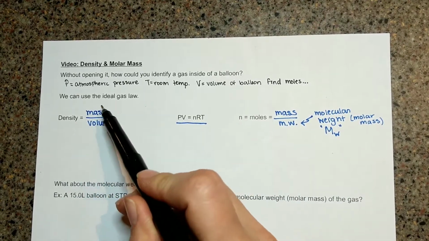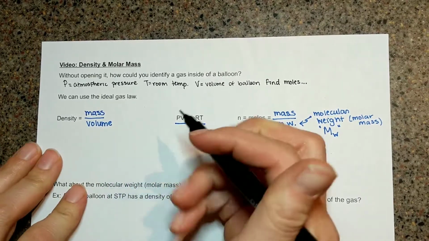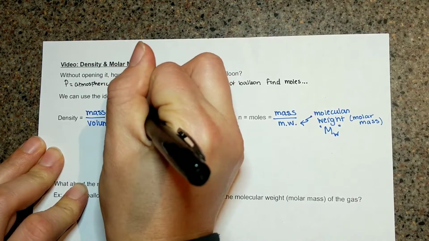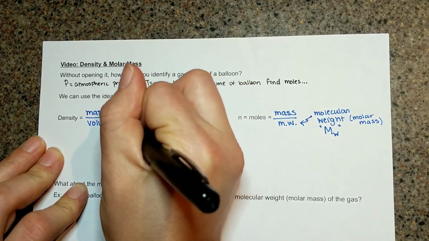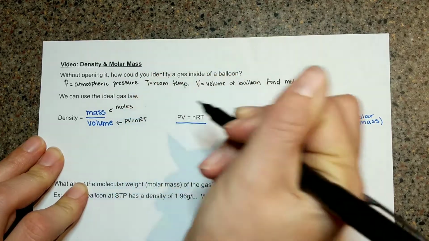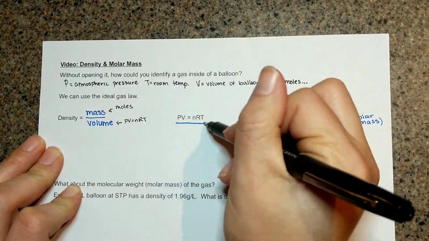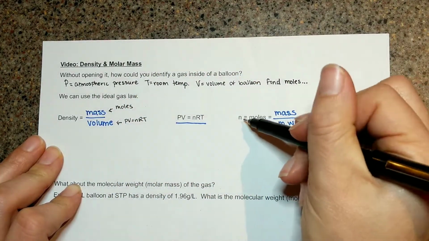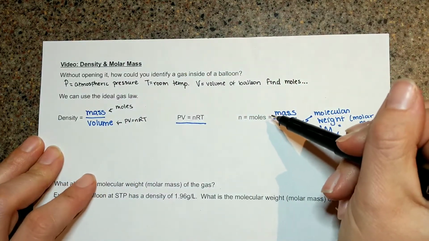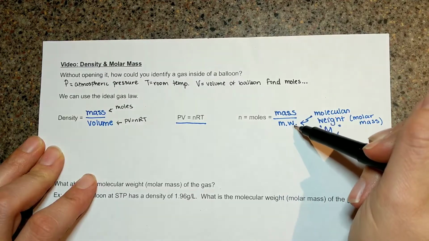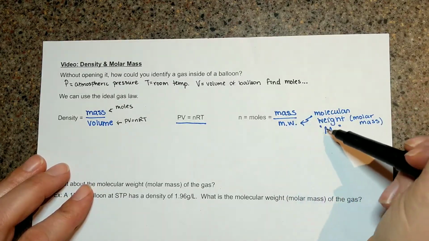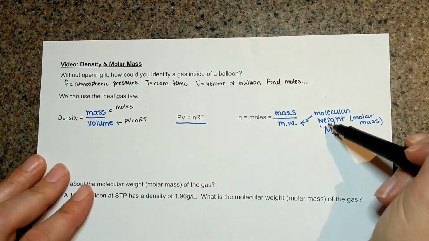I know that density is equal to mass divided by volume. Mass I can get from moles, and volume I can get from my ideal gas law, PV equals nRT. Moles is how I can get mass. I know that if I want moles, I could take the mass divided by the molecular weight, or molar mass. And we're going to call molecular weight capital M subscript W.